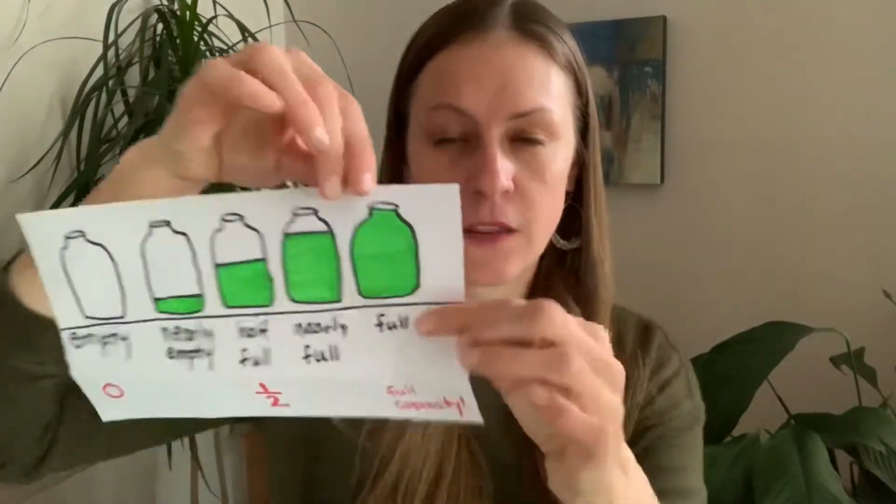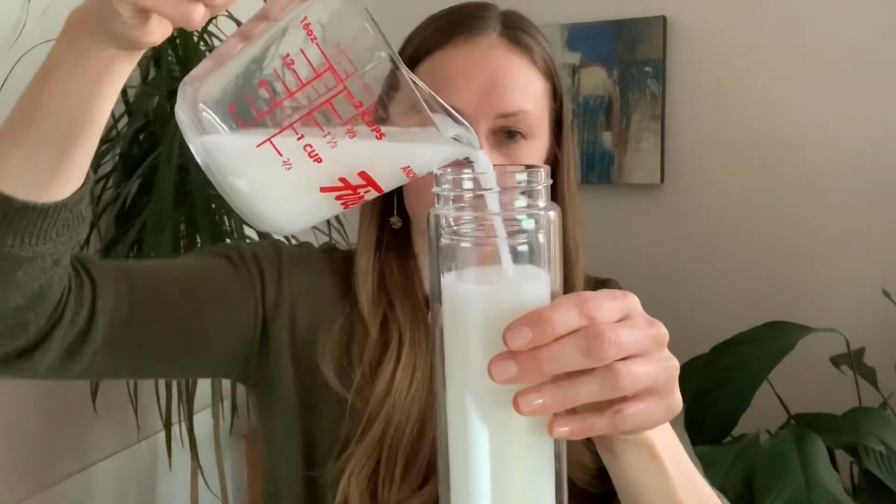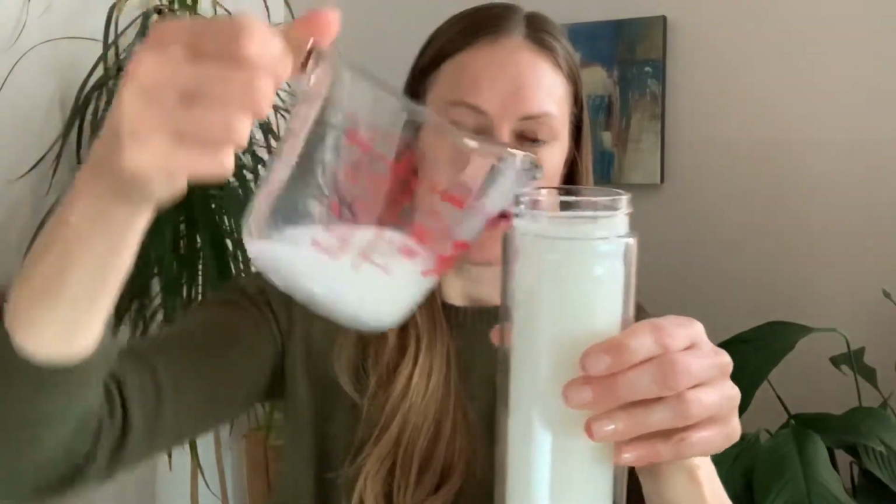And if something is full, like this is all the way filled up, I wrote at the bottom, full capacity. If we say something is full, then usually it is at its maximum capacity. If we filled it and then we measure what's inside, we can measure the capacity.